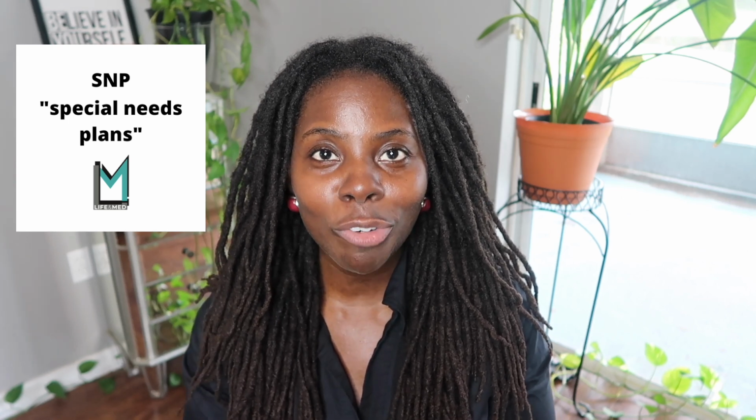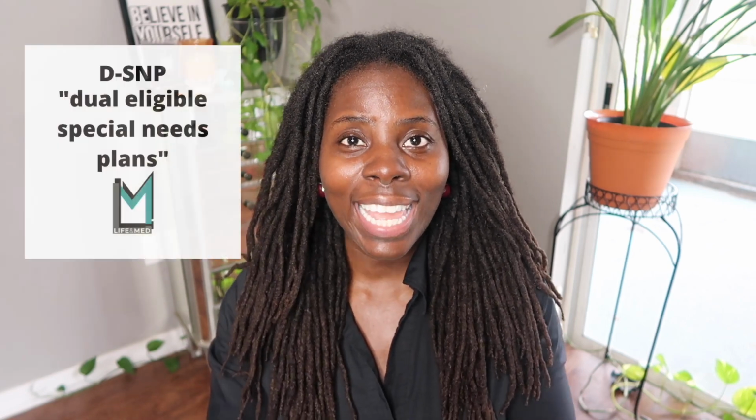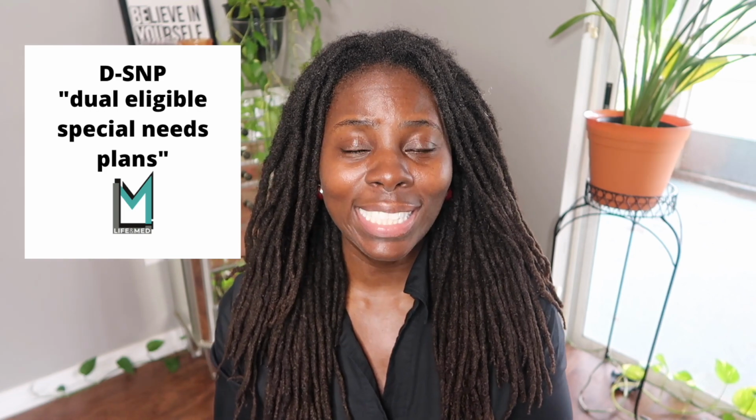So another plan is the SNP plans, which stands for Special Needs Plans. These plans are geared for certain diseases such as COPD or diabetes. Now, since these plans are geared for certain diseases, prescription drugs must be included to help with certain medications and treatments an individual needs to take. Some of these plans will cover out-of-network doctors, and most of these plans do require a referral to see a specialist.